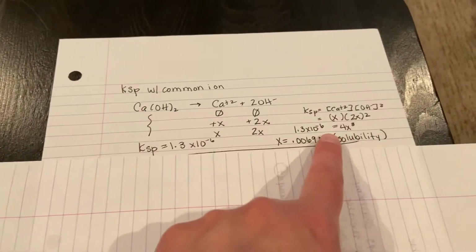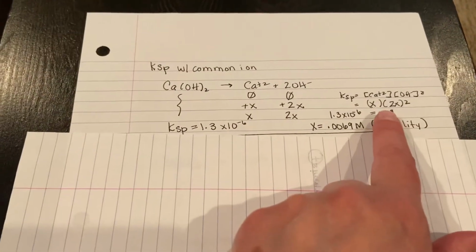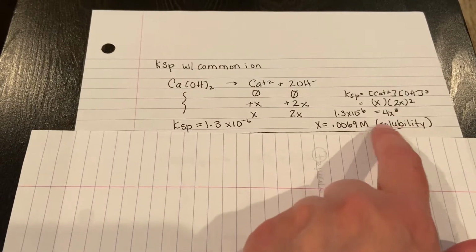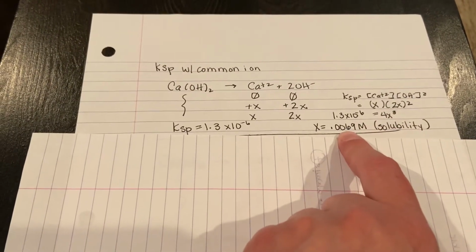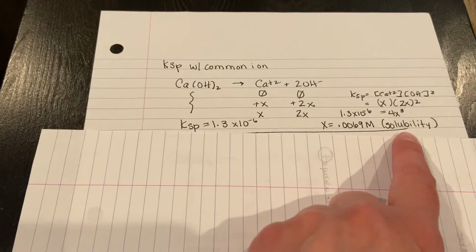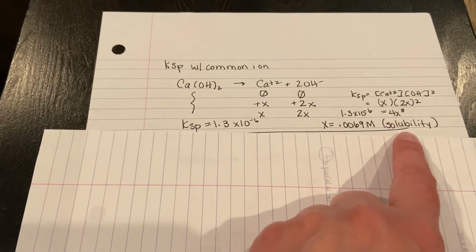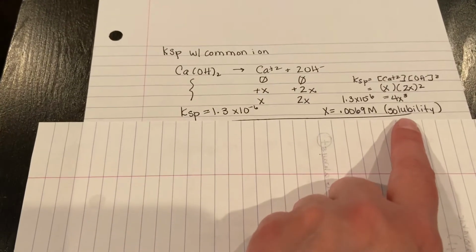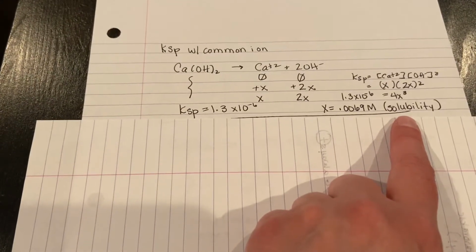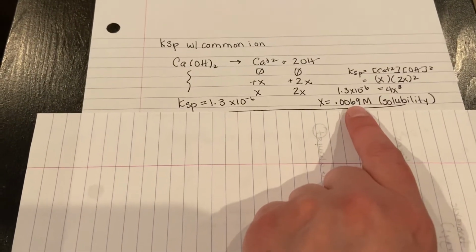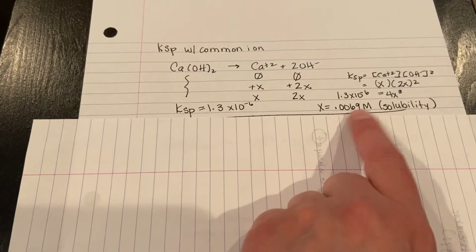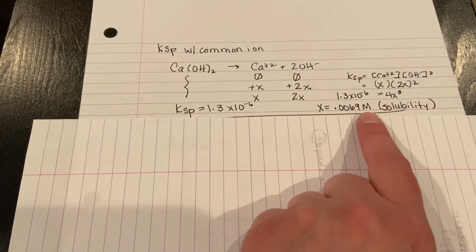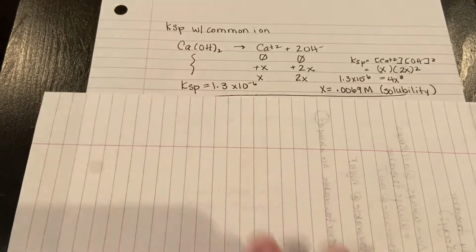We plug that into our Ksp expression, and when we solve for x, which comes down here, which is the 0.0069, that x is the molar solubility. So when calcium hydroxide, at whatever temperature this was, I believe 25 degrees Celsius, is put into pure water, the solubility is 0.0069 molar. That's the maximum amount of calcium hydroxide we can get to dissolve.